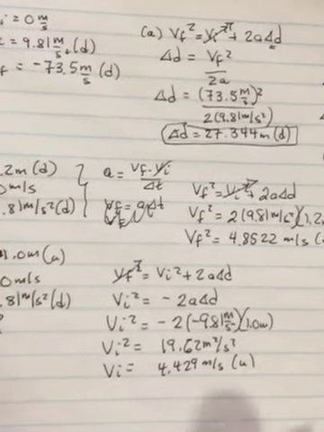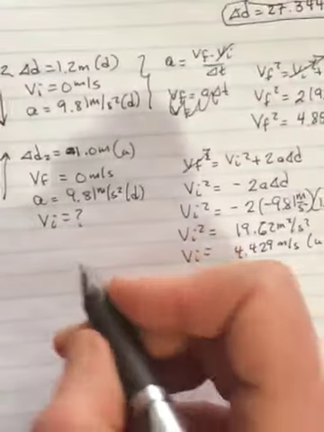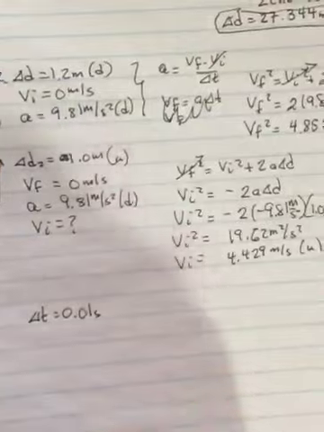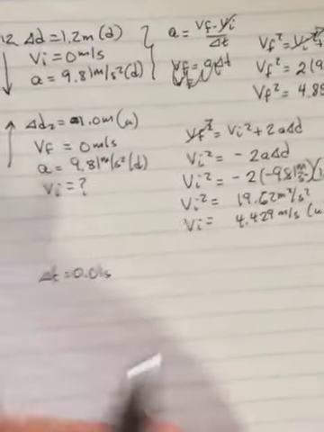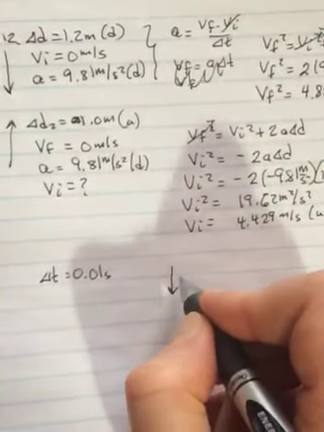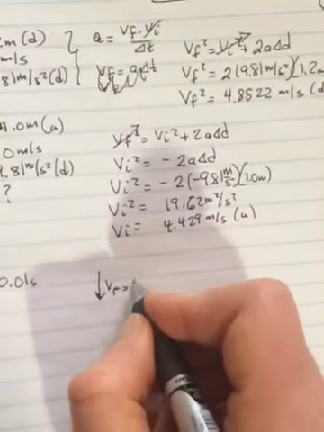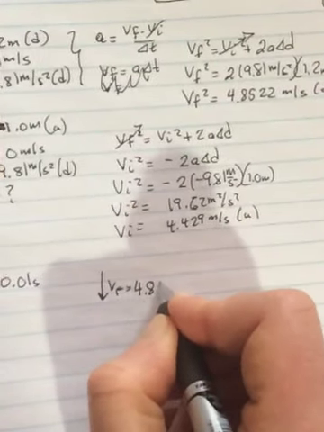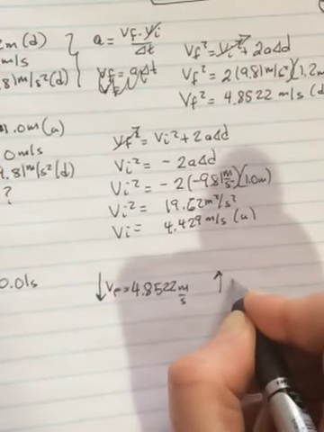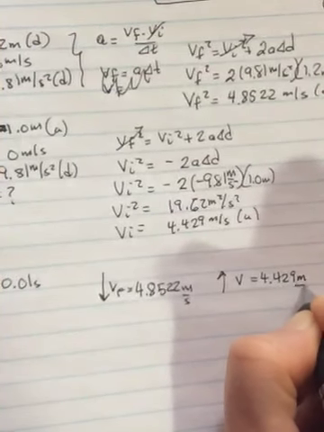Part C wants to know, with the tennis ball in contact with the ground for 0.01 of a second, so delta t is 0.01 of a second, what will be the acceleration? So now you have to think about it's striking the ground with a velocity of 4.8522 meters per second, and it's leaving the ground with a velocity of 4.429 meters per second.